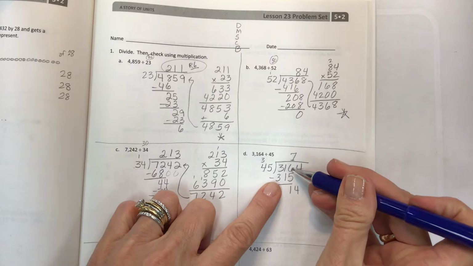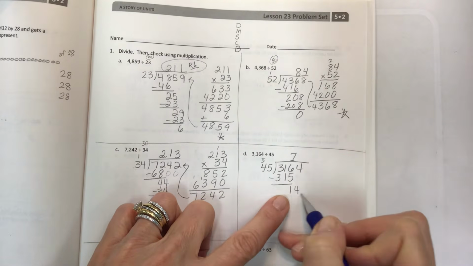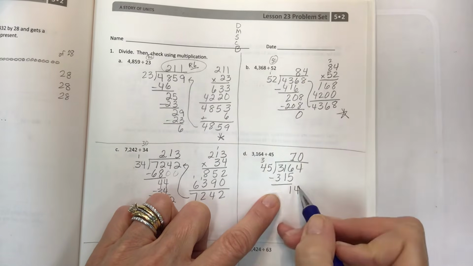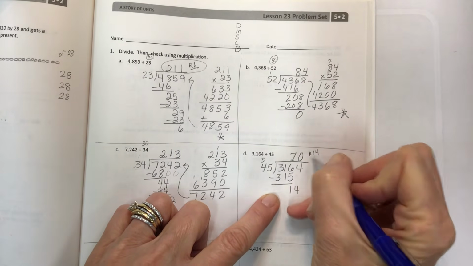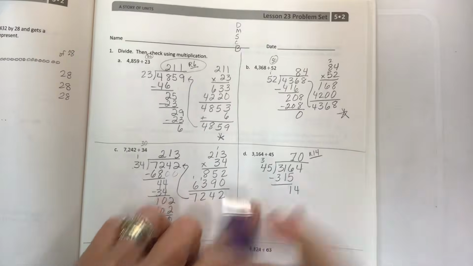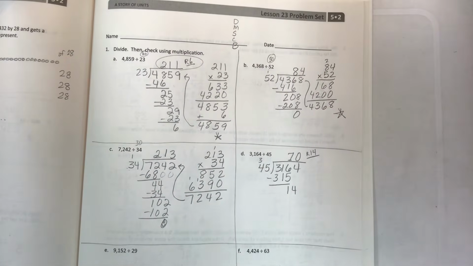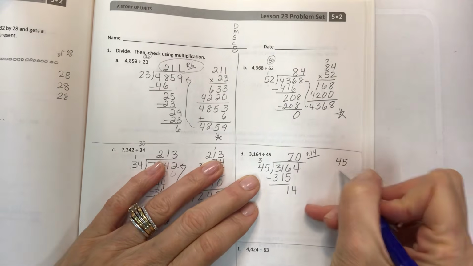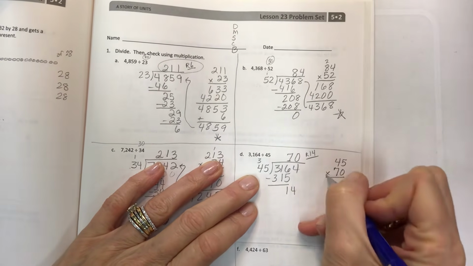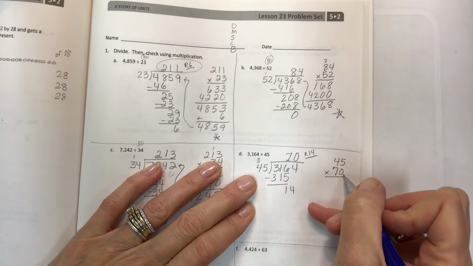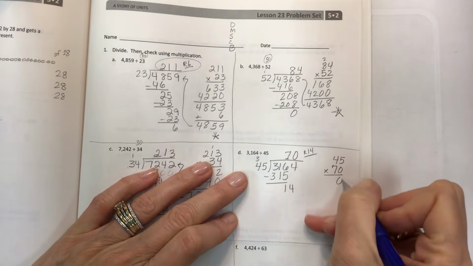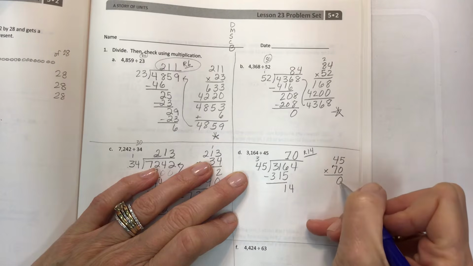What happens here? Notice that if I've broken this down, I have a 14 left. That's not divisible. This is now my remainder. So 14 is not divisible by 45, but you have to hold this place with a 0. Now, we were talking in class about why it's better to put the number with the 0 on the bottom. Makes your work a lot easier when you just go 0 ones times everything is 0.